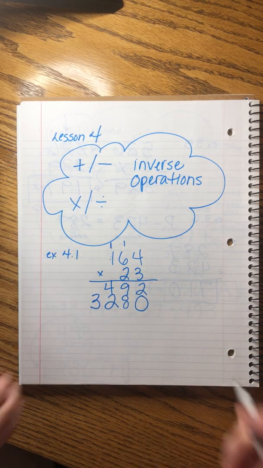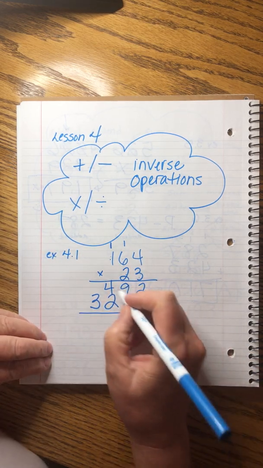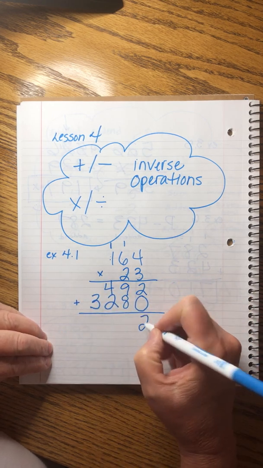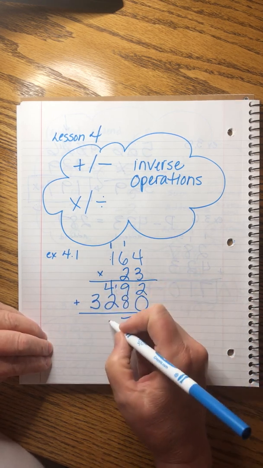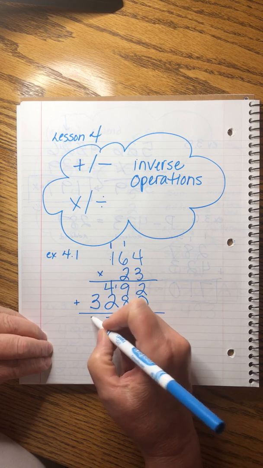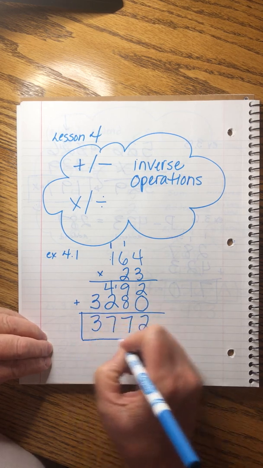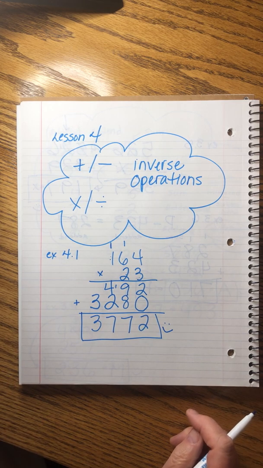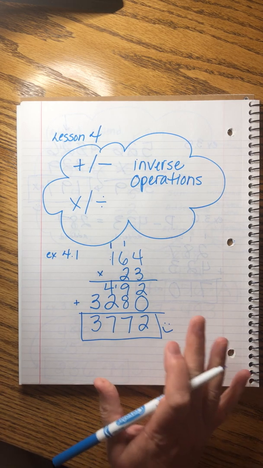Now that we've got both of the multiplications done, we add. 2, 7, 7, 3. That's our final answer, right? Okay, cool. So that's basic multiplication. Like I said, I know you understand how. We're just refreshing. It's okay to forget. My job is to remind you.